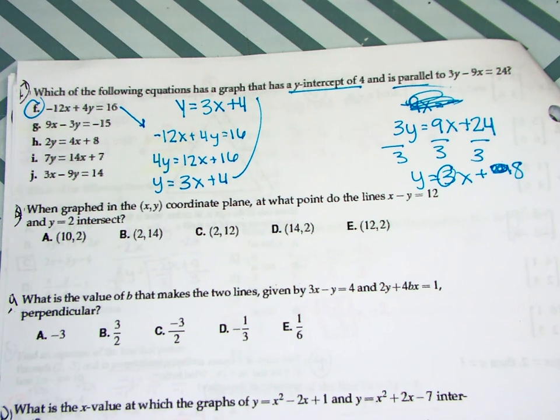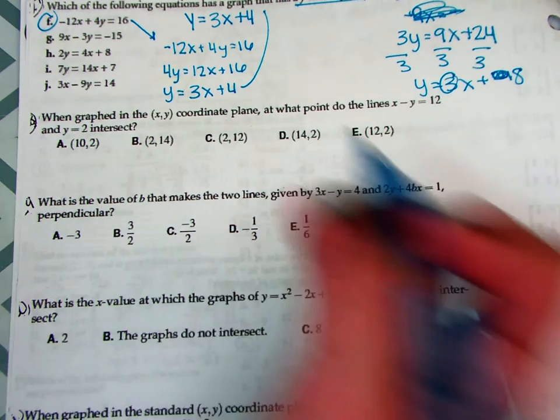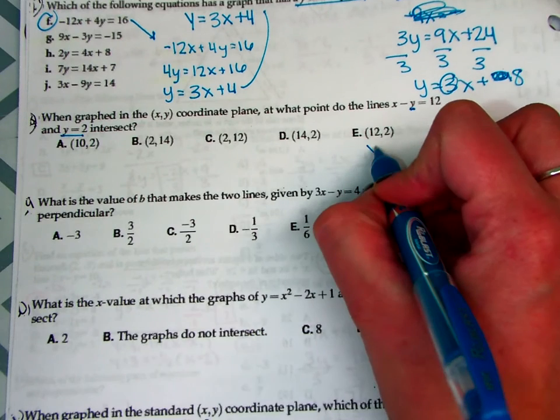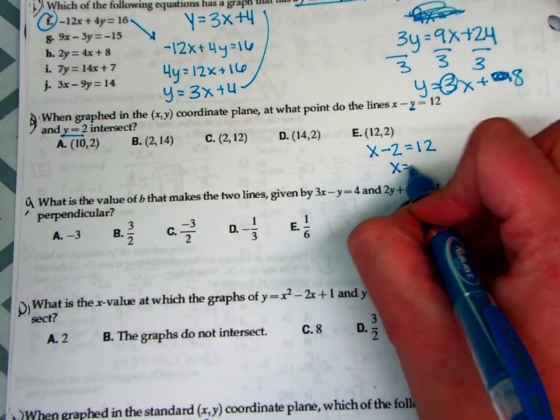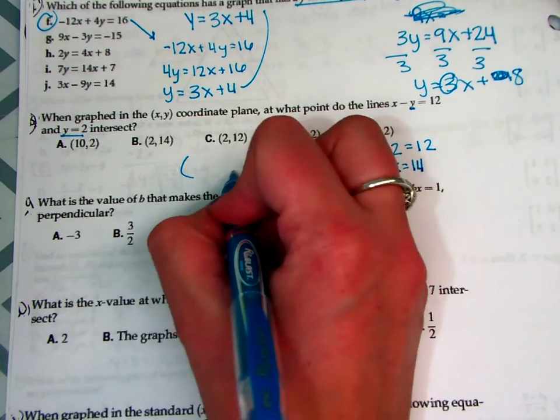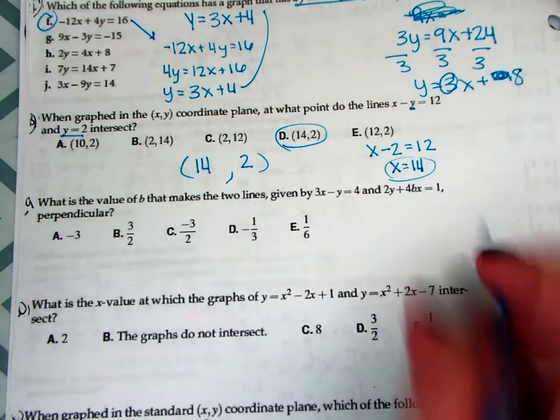Okay. On the next one: when graphed in the xy coordinate plane, at what point do x minus y equals 12 and y equals 2 intersect? This is another system of equations. So y is 2, so I'm going to replace y over here: x minus 2 equals 12. Adding 2, I would get 14. So in my answer, the x coordinate is 14. The y coordinate is 2. So the answer is D.